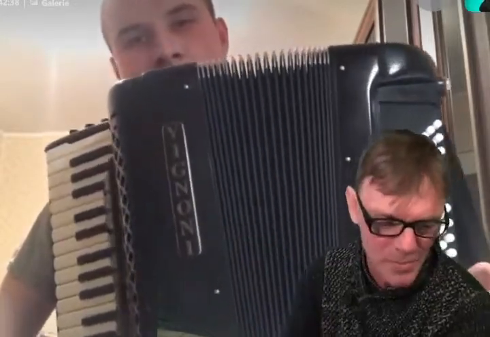Left hand. Play only the first two bars, only 2 bars of the left hand. Yeah. Play normally without stopping.